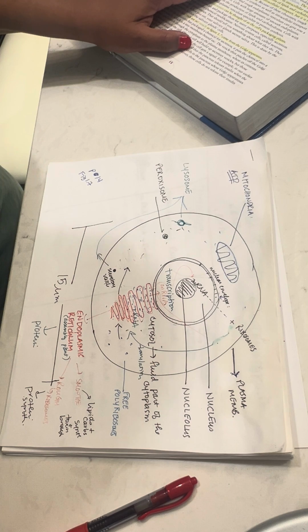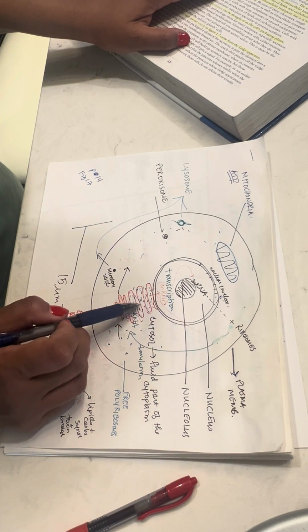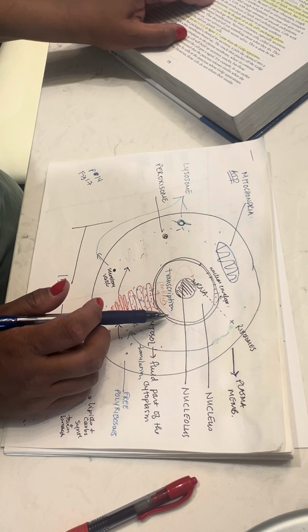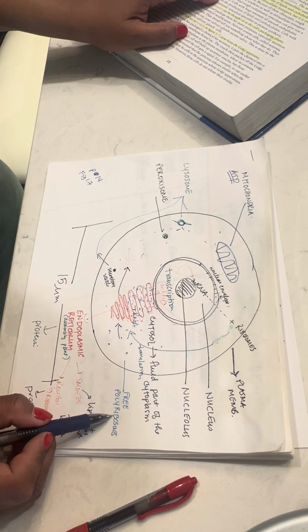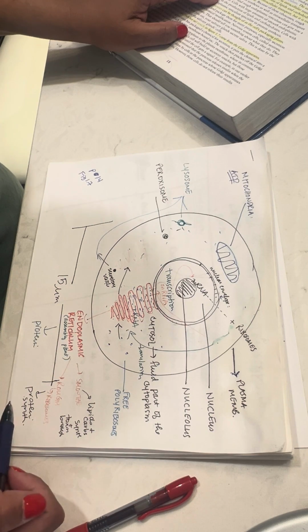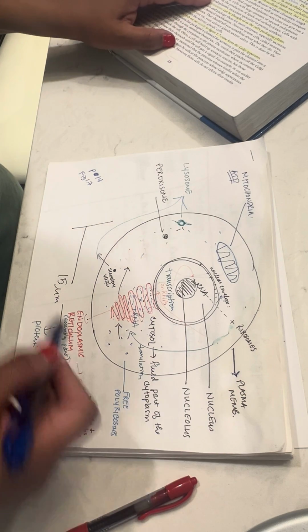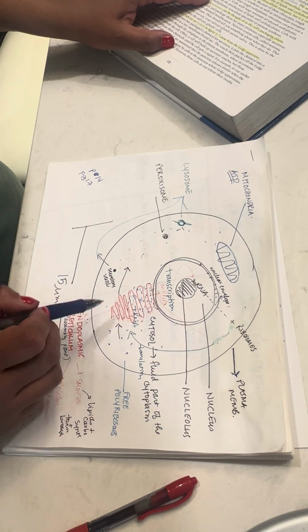Now, rough endoplasmic reticulum, on the other hand, is also used for intracellular transport, but it's rough in appearance. Why? It looks rough, right? Because these bumpy little ribosomes are all over it. Since we said that ribosomes are used to make proteins, that is what the rough endoplasmic reticulum does. It is used for protein synthesis and transport of these proteins, okay?